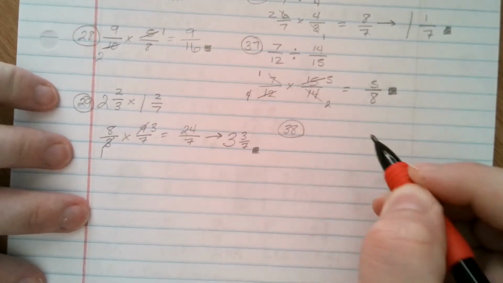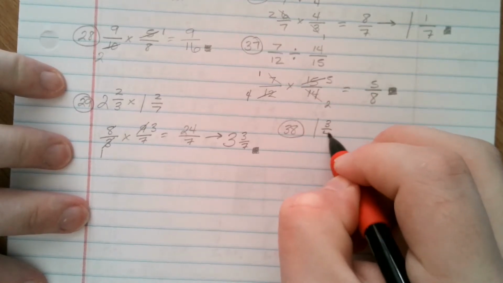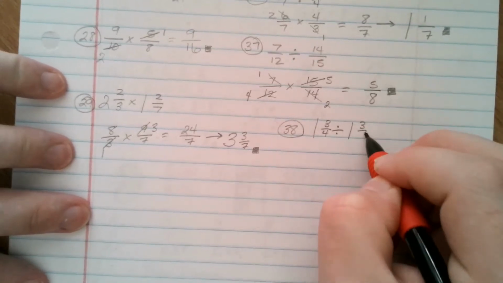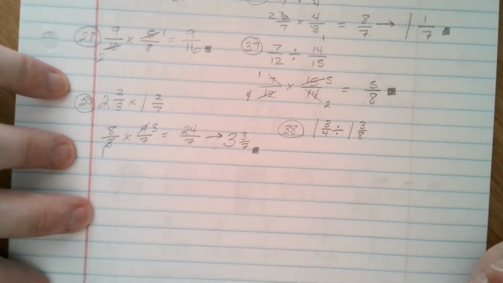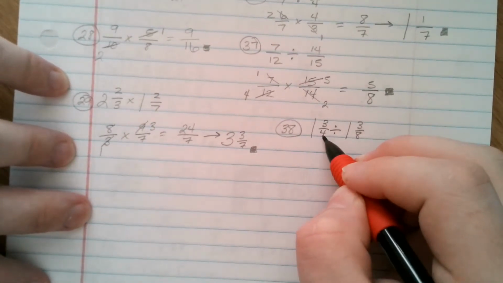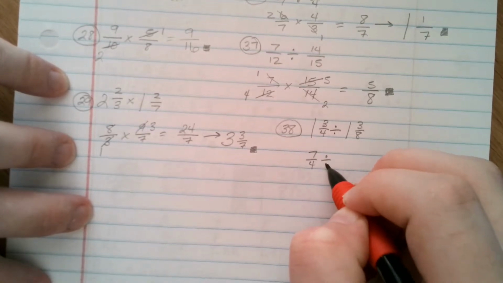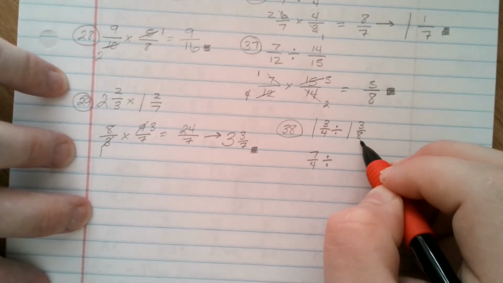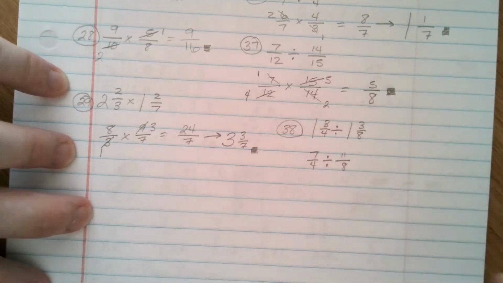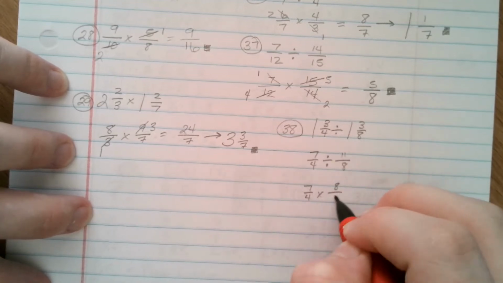38. We have 1 3/4 divided by 1 3/8. Rewrite as improper fractions to work with them. 1 and 4 is 4, 5, 6, 7 fourths divided by 1 times 8, 9, 10, 11 eighths, multiplied by the reciprocal, which would be 8 elevenths.